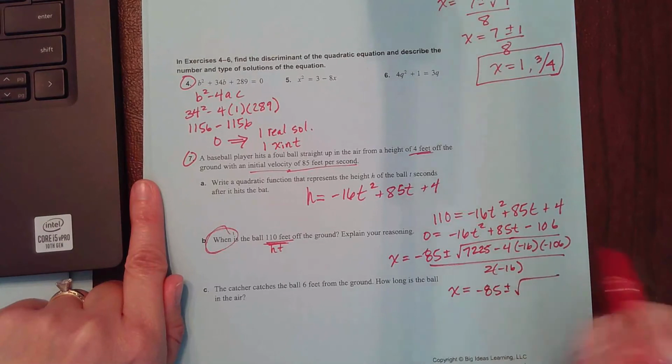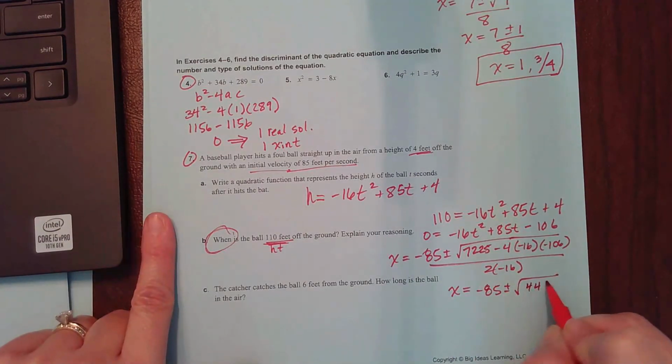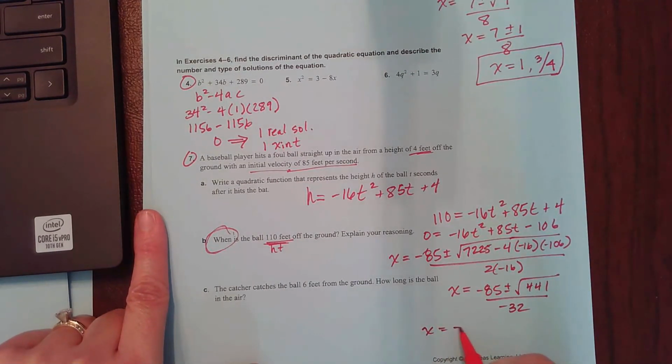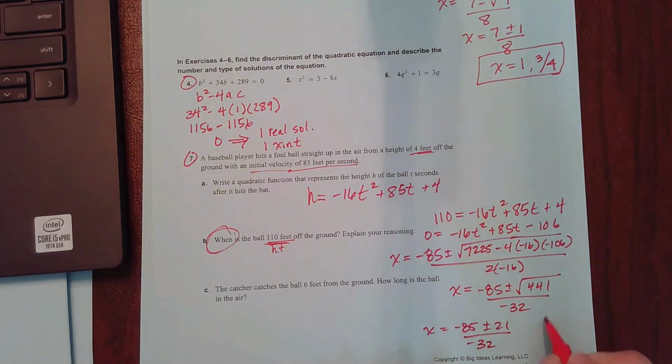Okay. I'm going to type all that in the calculator, and when I do that, I get 441, and I get negative 32 on the bottom. So 441, I believe, is a perfect square. The square root of 441, yeah, it's 21. So plus or minus 21 over negative 32.